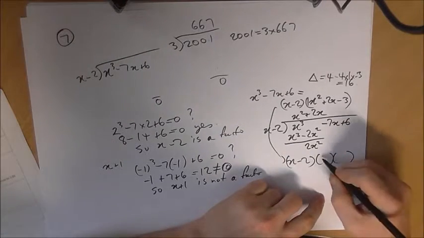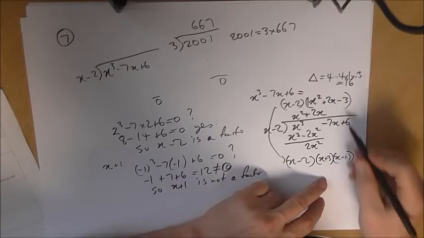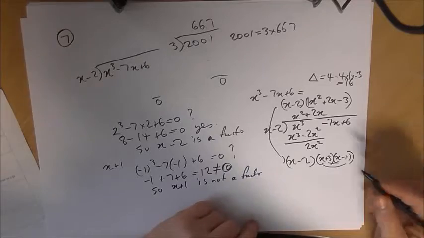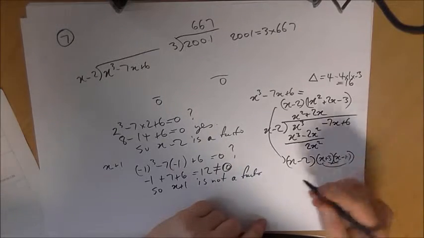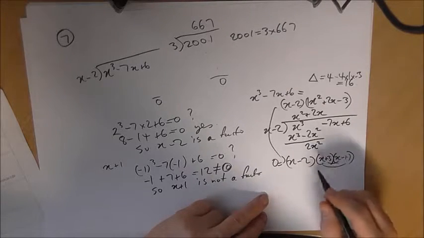Just lay down double brackets. I think that does the trick. That times that is negative 3, that's 3x, that's negative 1x, they combine to give 2x, it's good to go. So that's the answer to part B, Roman numeral 1. Roman numeral part 2 sticks with 0 there and asks you to solve.